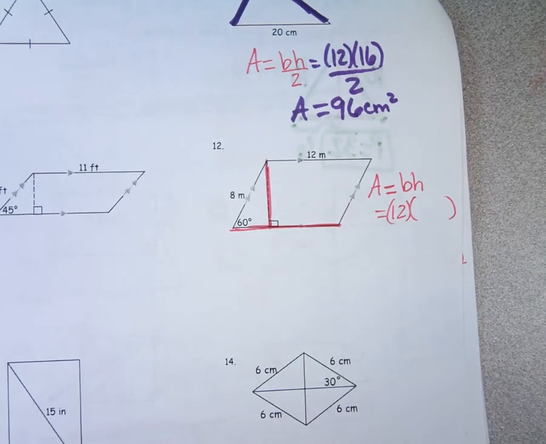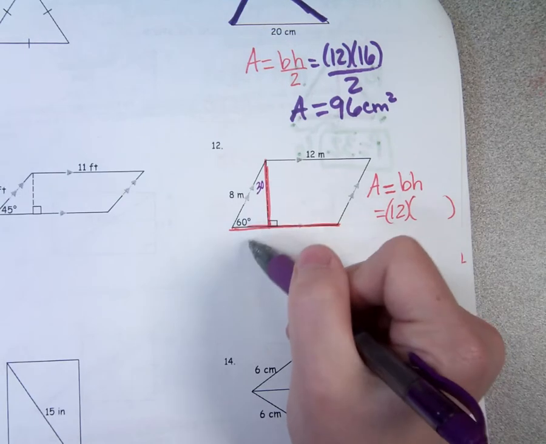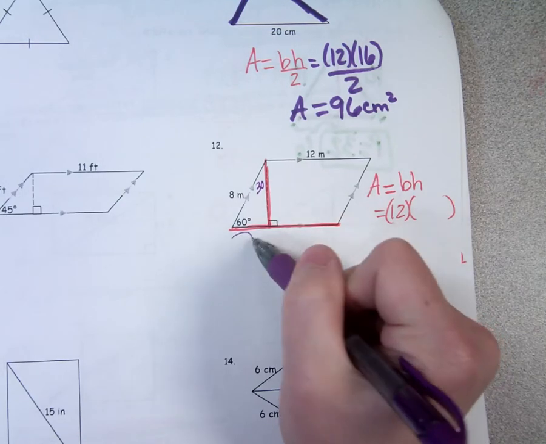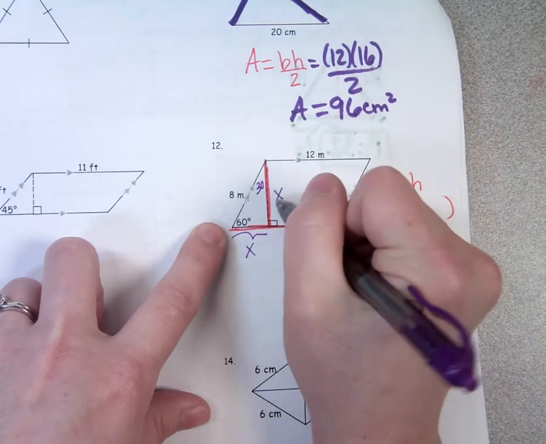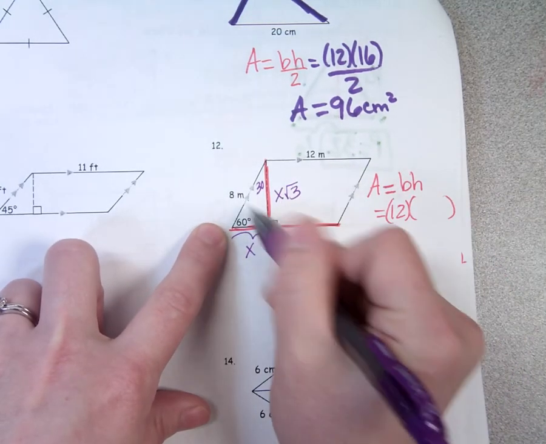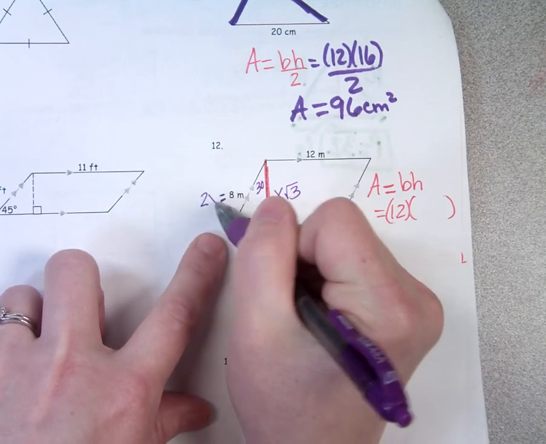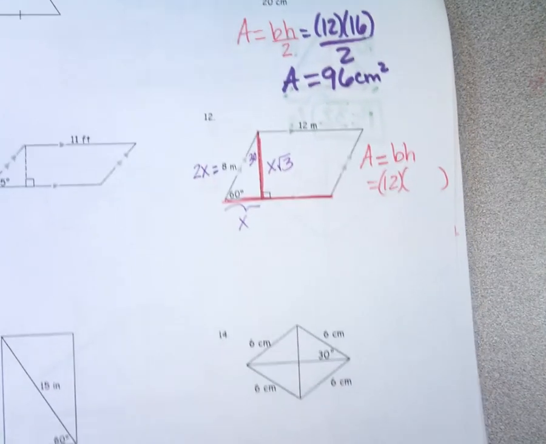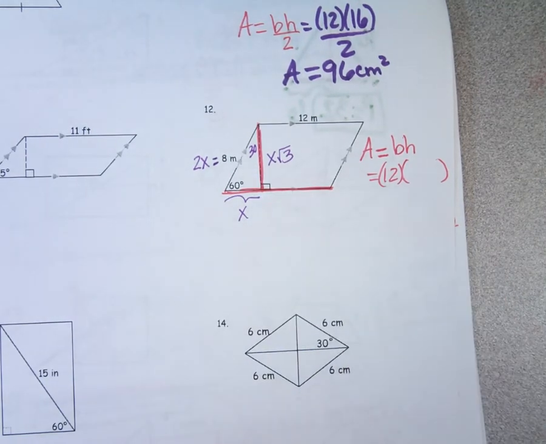Okay, what kind of triangle do we have going on? 30, 60, 90. And what goes across from the 30? X. Now that's just this piece. What goes across from the 60? X square root of 3. And what goes across from the 90? 2x. Remember, if there's a label there, put an equals between it and the 2x. Okay, take a second, find my x, find this piece, and then we'll talk about it.